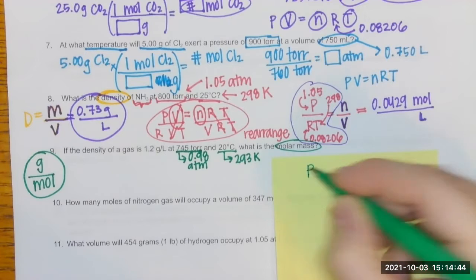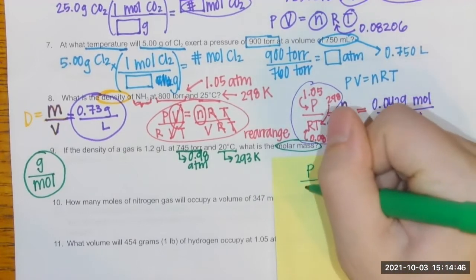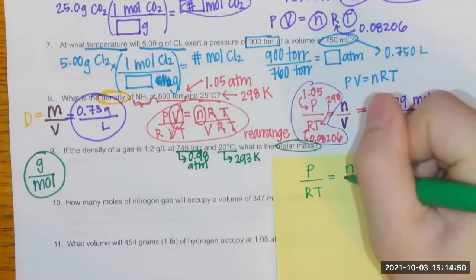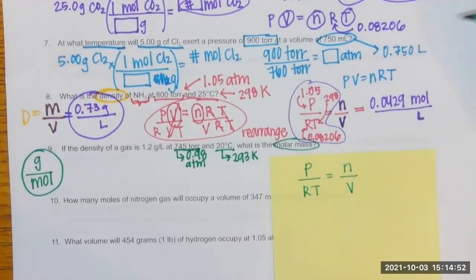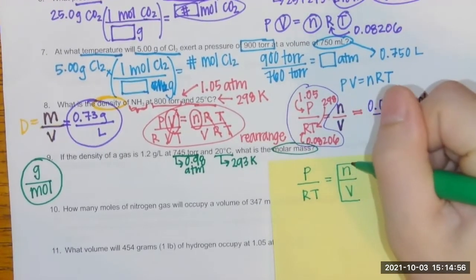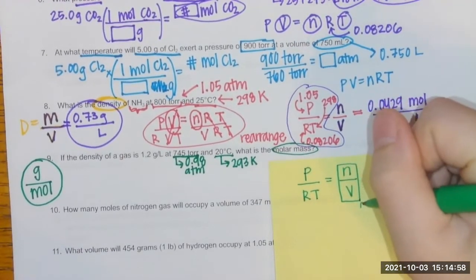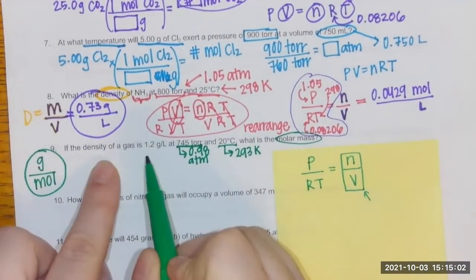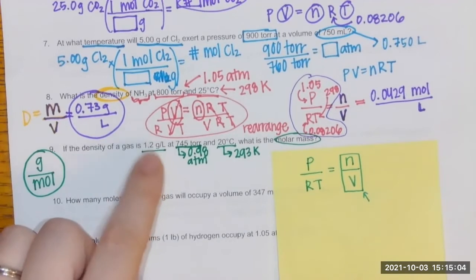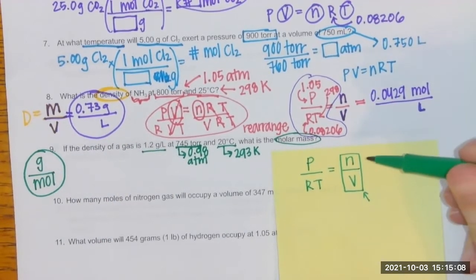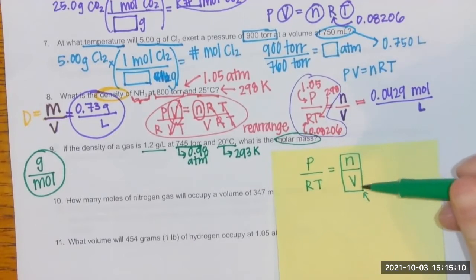PV equals nRT, I can arrange to P over RT equals N over V. It's important that I have N over V on this side because I can do a small modification to be able to use grams per liter instead of number of moles per liter.